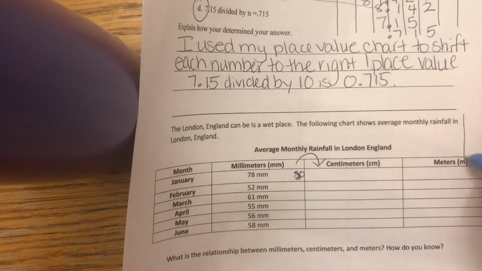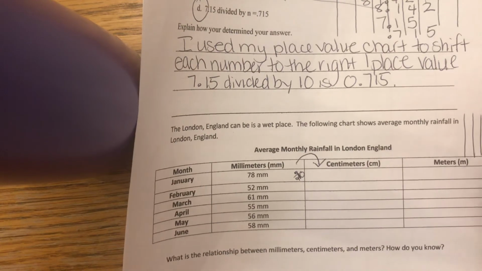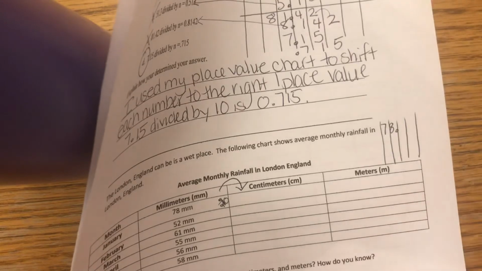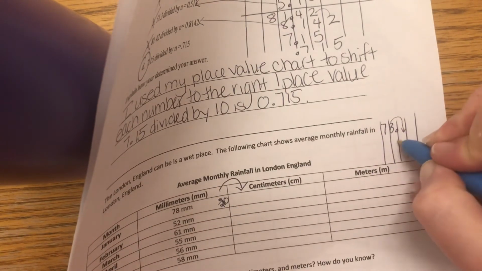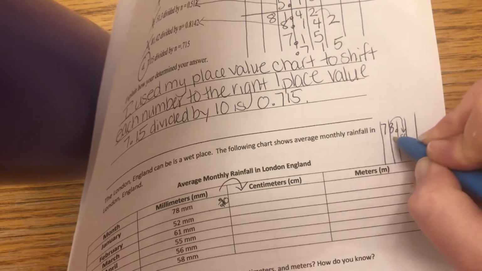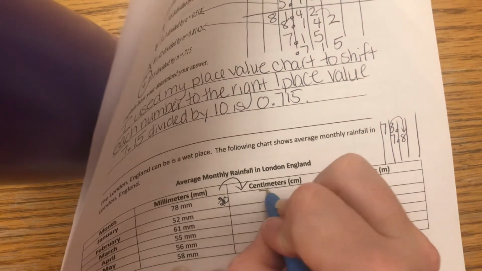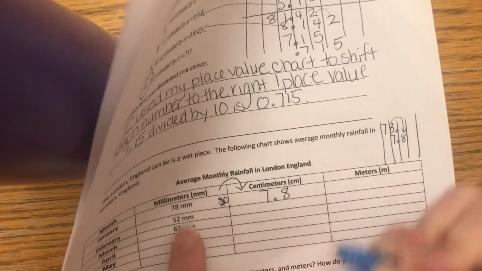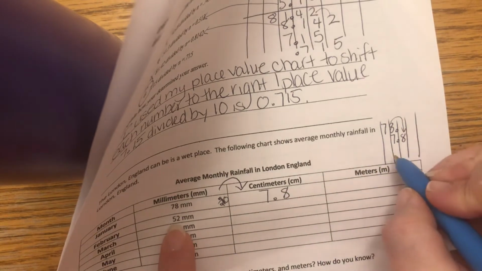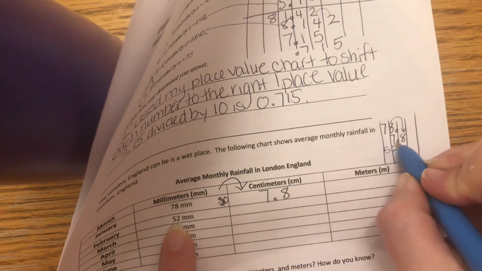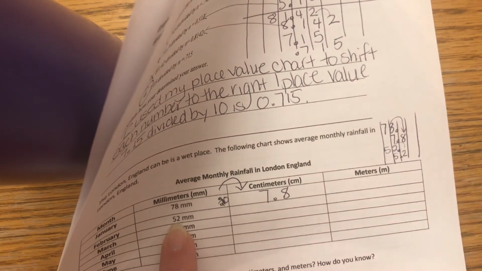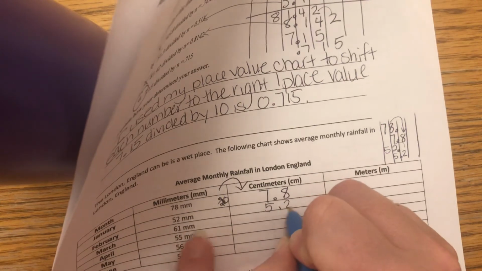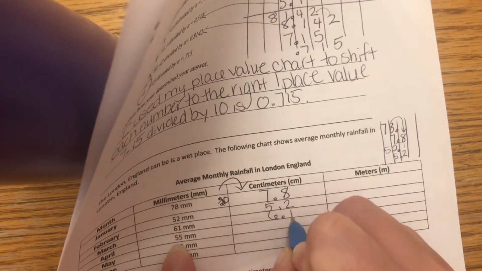So let's draw a place value chart. When I divide by 10, I'm going to shift 1 place smaller. So it's going to come over. The 7's going to come over. So it's going to be 7 8/10. Well, let's just double check. My pattern of 52, and I shift it over, 5 and 2. All right, so I'm going to finish my pattern.